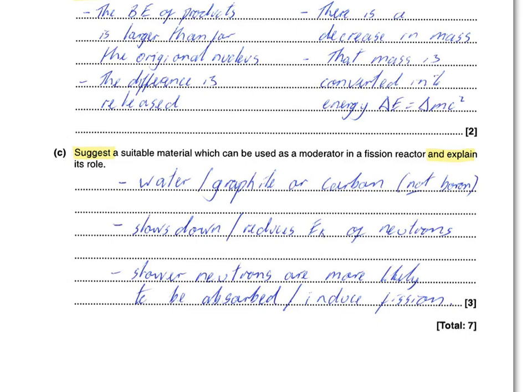Slow them down to what are referred to as thermal speeds, so the kind of energies that will relate to 3/2 kT. And explaining its role, what's the point of slowing them down, is those slower neutrons are much more likely to be absorbed by the undecayed nuclei. In other words, they're much more likely to induce fission. So that's G485 homework booklet question 25.